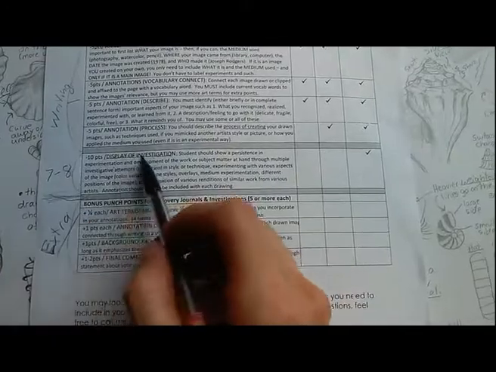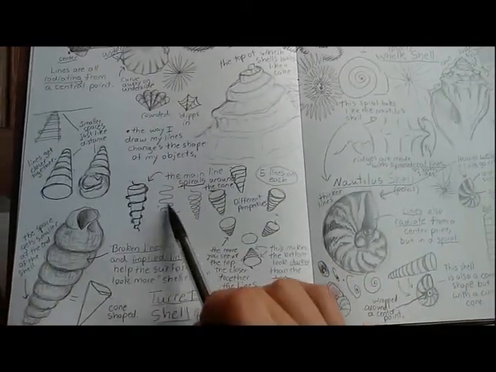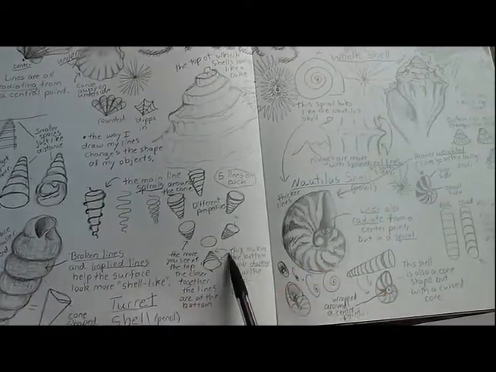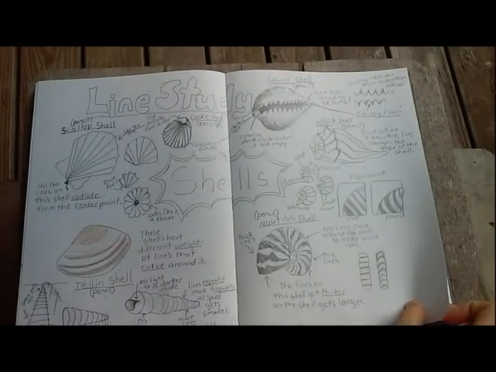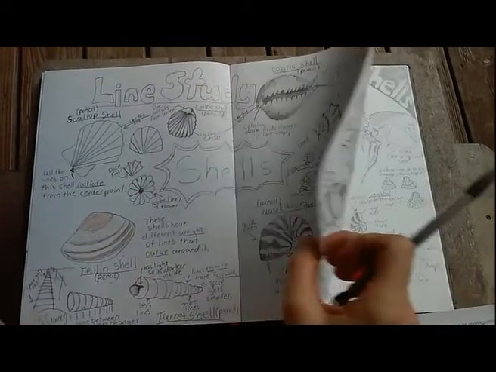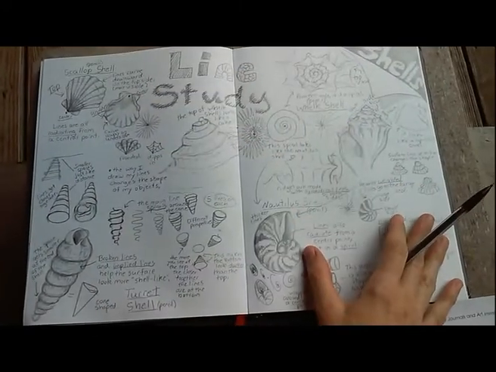So the display of investigation, this is for the 7th and 8th graders. We talked about that. That is this. When you're just investigating something as much as you can. So this is a good example of the line study for 4th, 5th, and 6th, and then 7th and 8th. I hope you've enjoyed this tutorial.